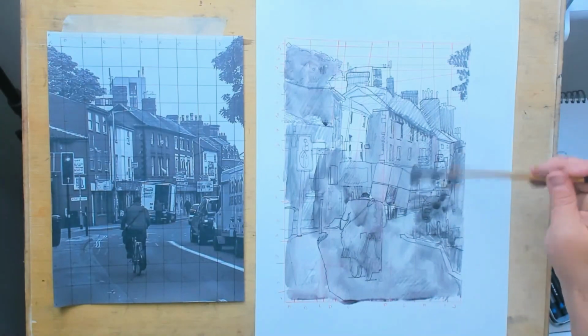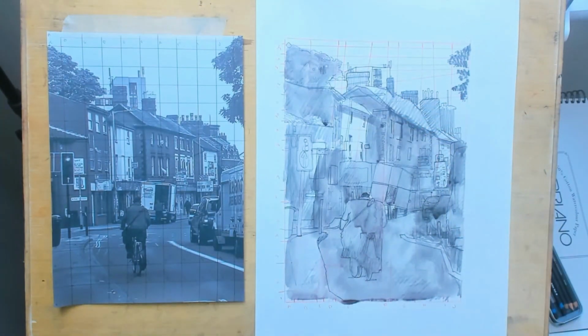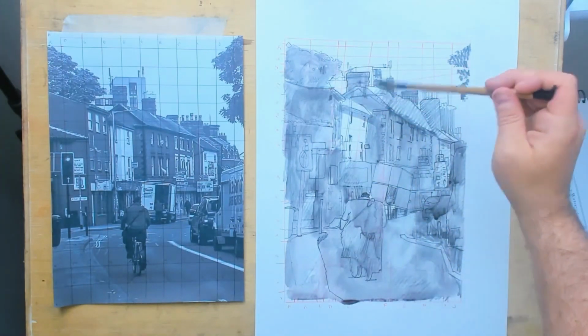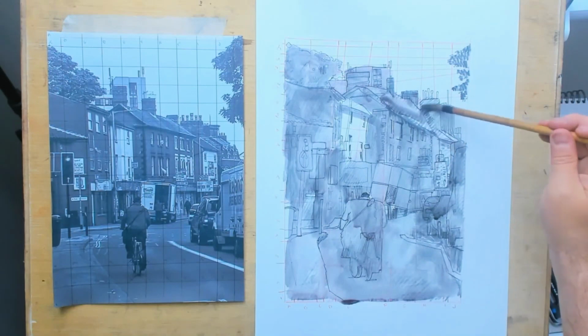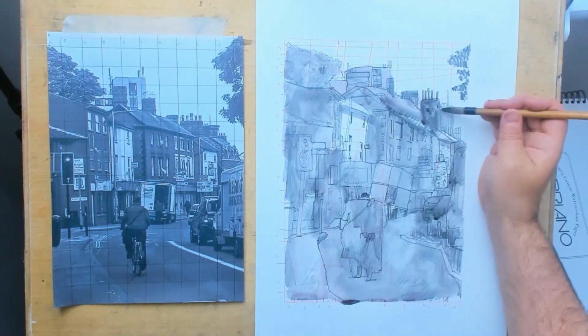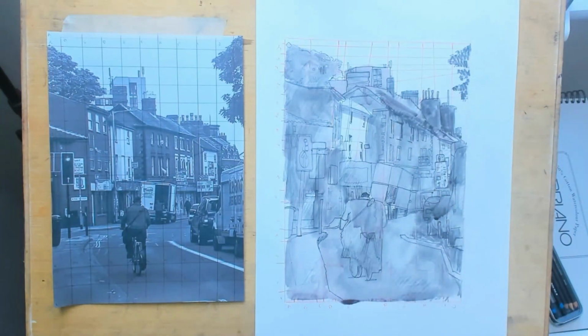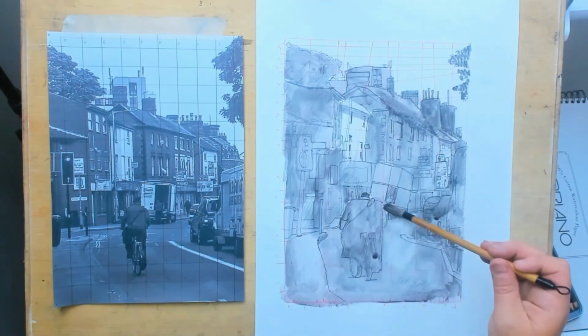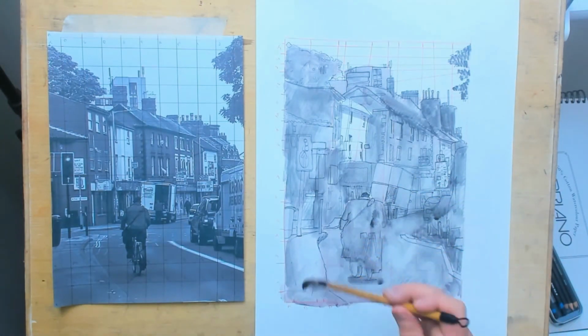As you can see, this carries on a little bit from some of my talks on tone. I've really simplified my tones. Most of the buildings are relatively dark and there are two lighter white buildings, but my first wash was basically to establish my mid-tone. I knew it wouldn't go that dark because it would dilute slightly, but that establishes the mid-tone and the lights, and then I go on a bit later to add some darks.